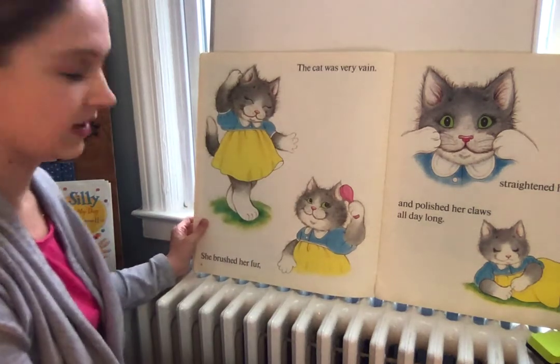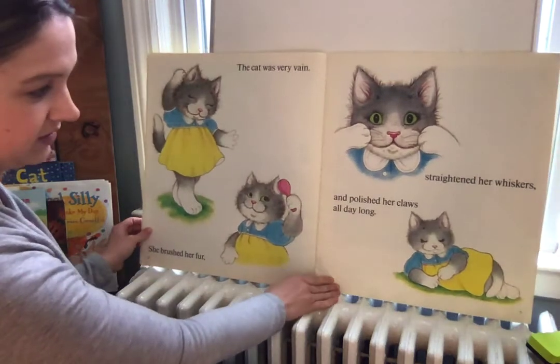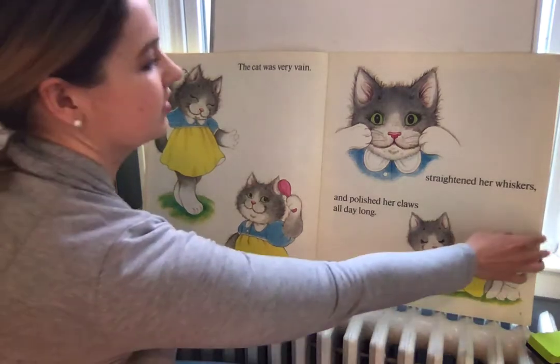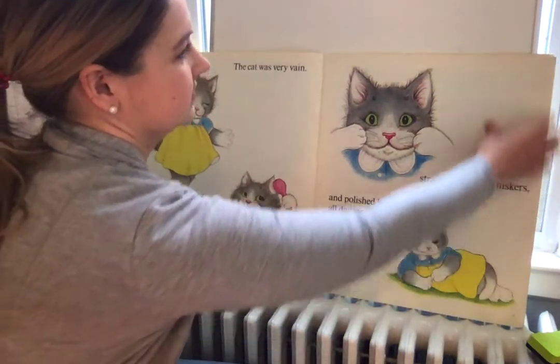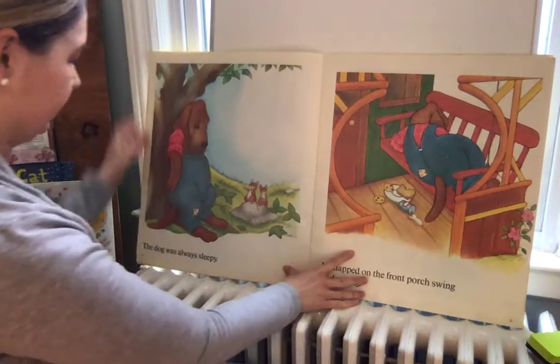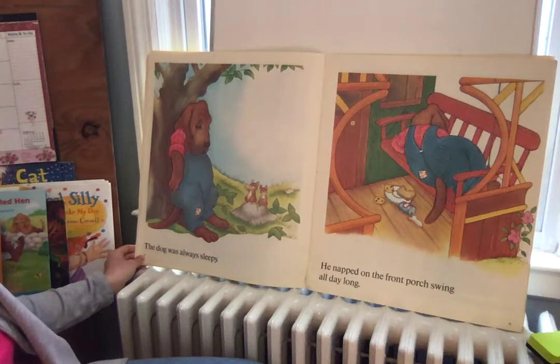She liked the way she looked. She brushed her fur, straightened her whiskers, and polished her claws all day long. The dog was always sleepy. He napped on the front porch swing all day long.